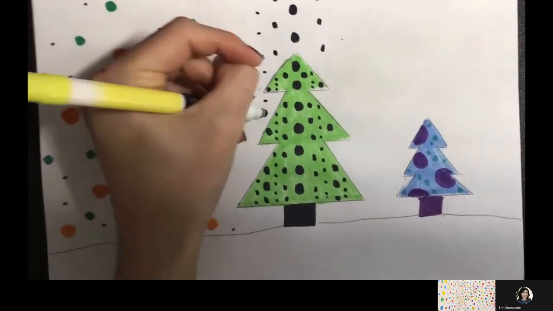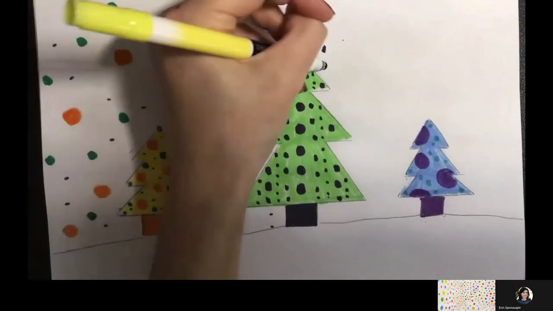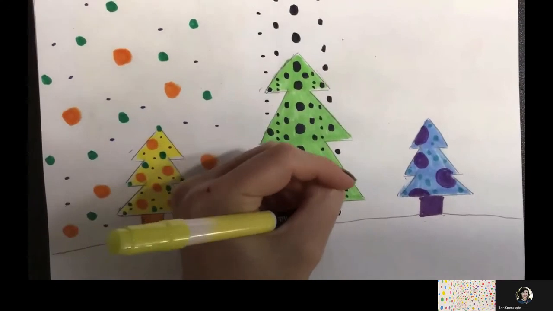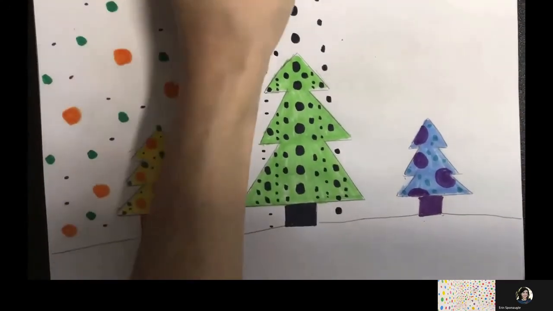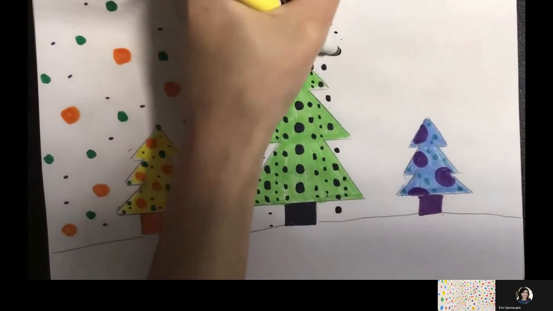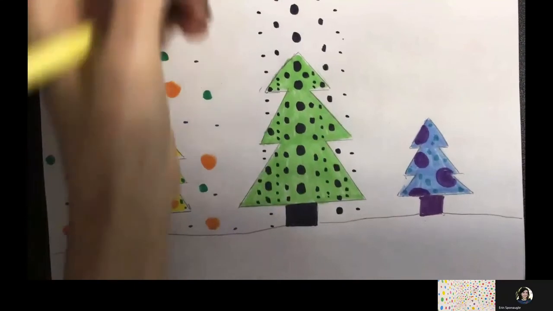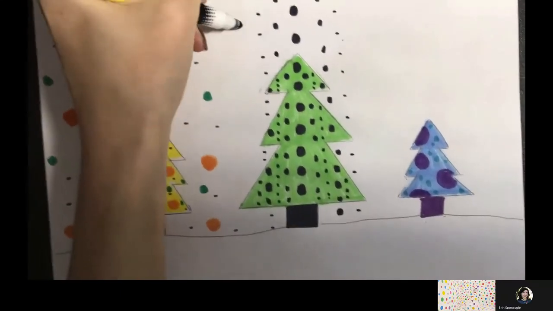Kind of like how this turns out with the combo style of polka dots. Oops, could have brought that over a little bit, but that's okay. Remember, you meant to do that. Right, and then I would just start it over again, making my dots.